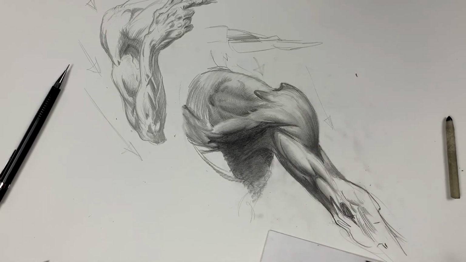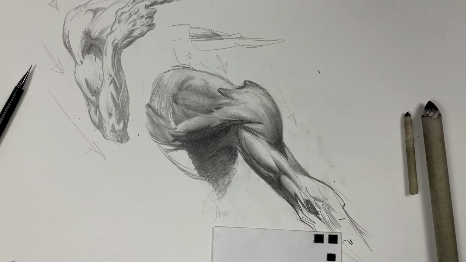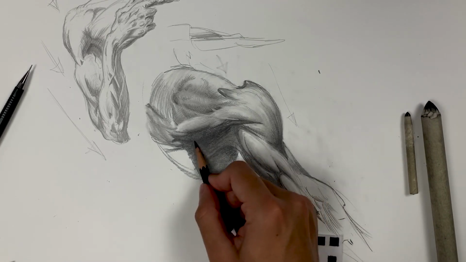So you can see that's really broadening our value range, having that indication of reflected light going on.